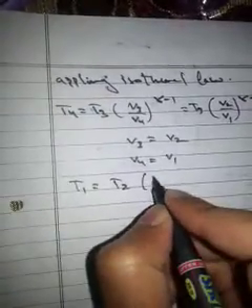After that, T1 is equivalent to T2 (V2 by V1) to the power gamma minus 1.